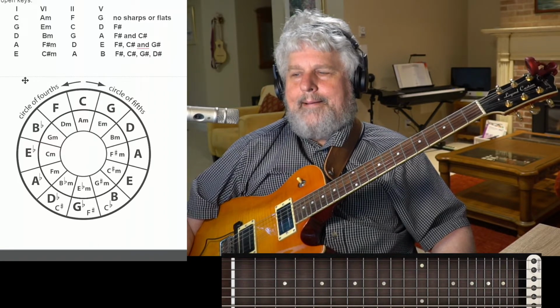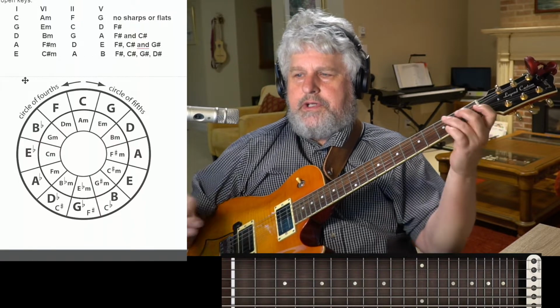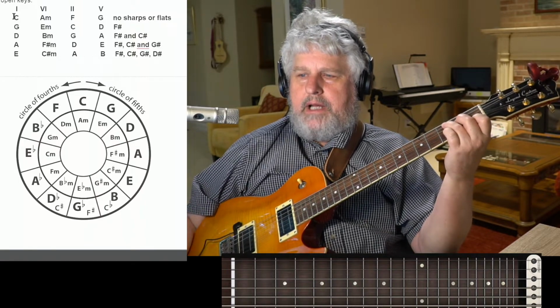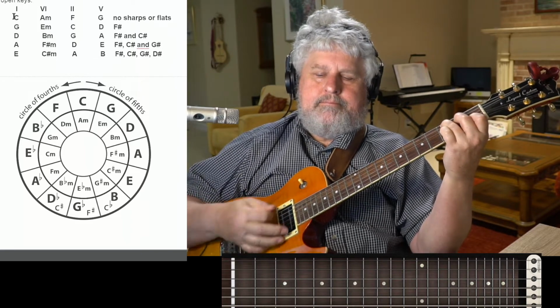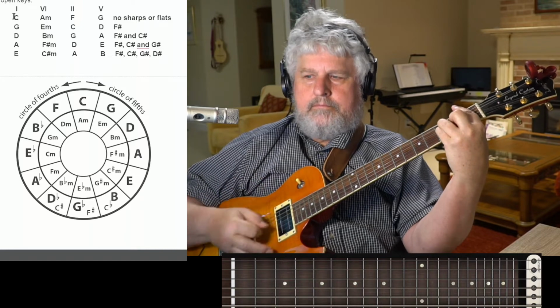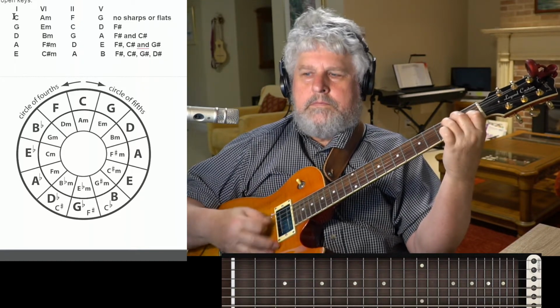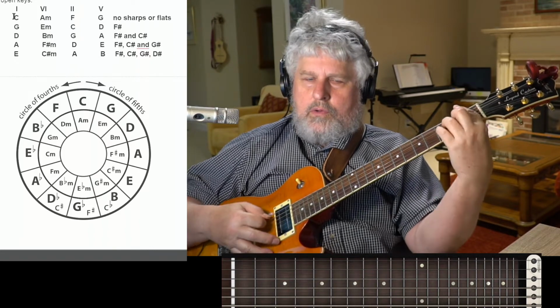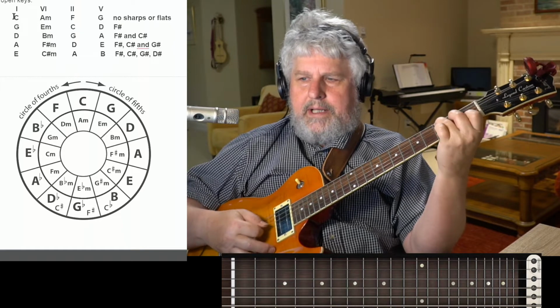Okay, so let's start with the first progression, which I have up here. It's C, A minor, really common, and I'm just sort of hitting on the roots a little bit.